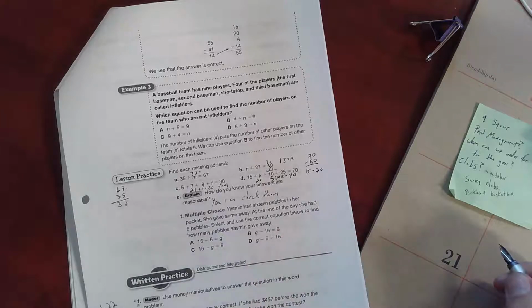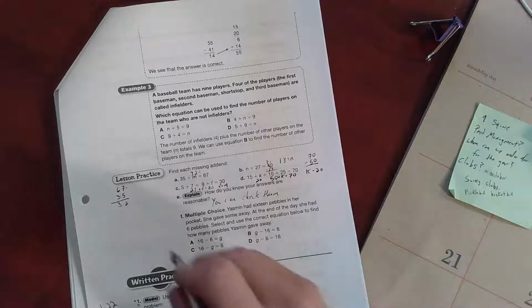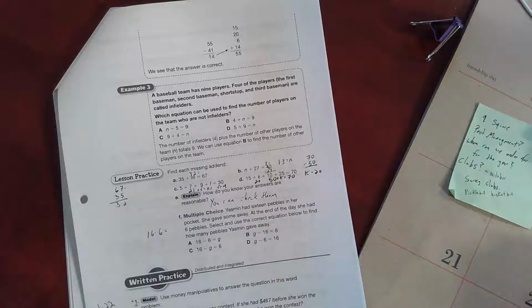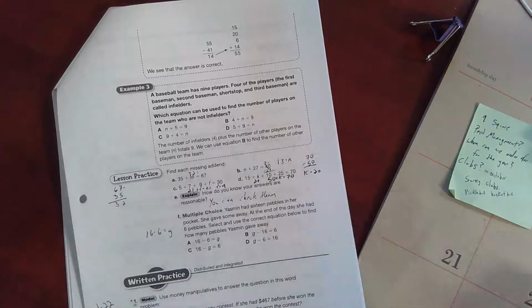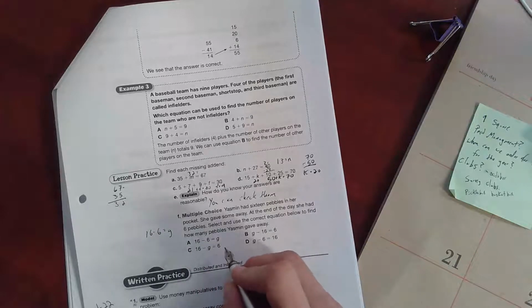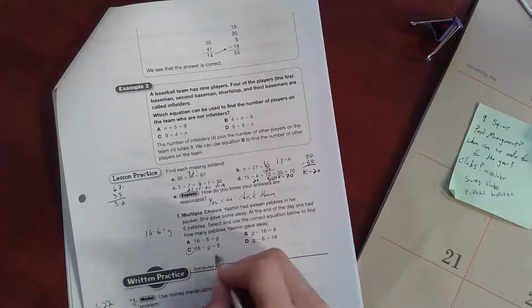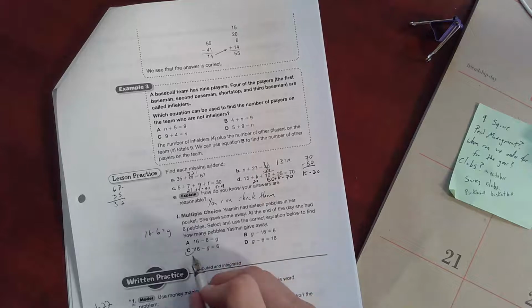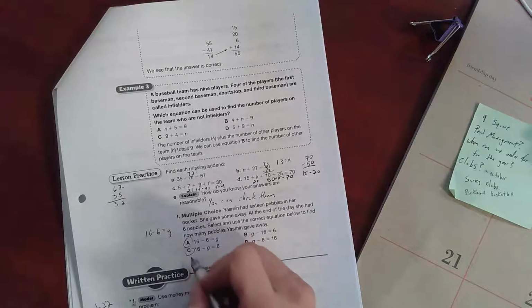Yasmin had 16 pebbles in her pocket. She gave some away. At the end of the day, she had 6 pebbles. Select and use the correct equation to figure out how many pebbles she gave away. All right, so 16 minus 6 equals however many she gave away, right? So 16 minus 6 equals g. You could also say 16 minus g equals 6. Both of these give you the answer. Both of these are acceptable.